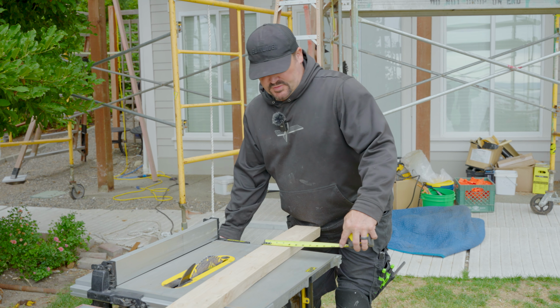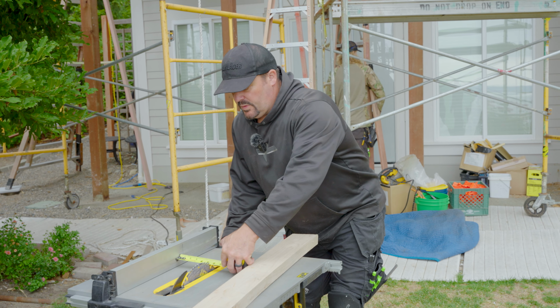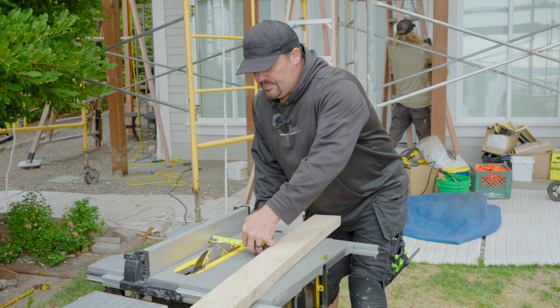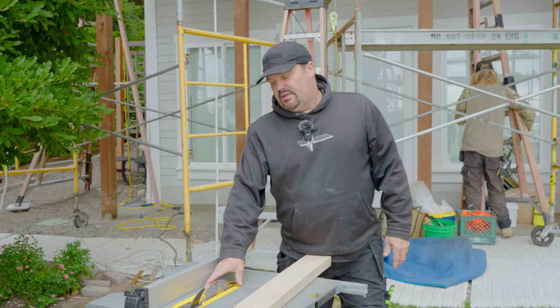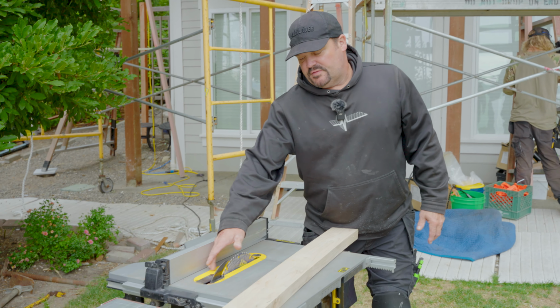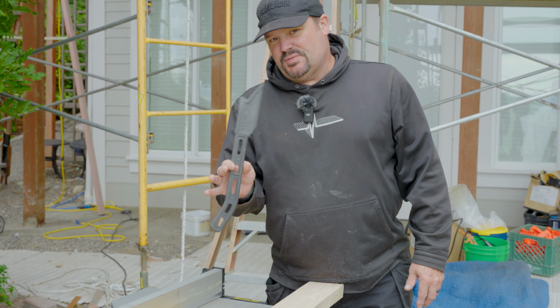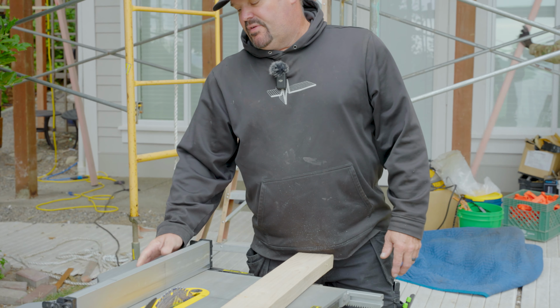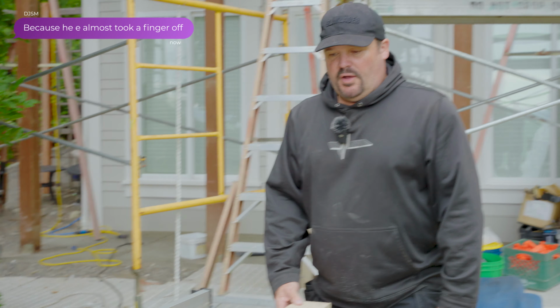Okay, so this board's 4.25, but it also has a small bevel on it. We're gonna take the bevel off, and we're gonna rip this down to 3.5, like so. Just remember, guys, if you're ever in the striker plate with your fingers, always use one of these. Always use a push stick, okay? Even if my fingers are close to this, I'm gonna use a push stick. So I'm definitely gonna use one on this rip.